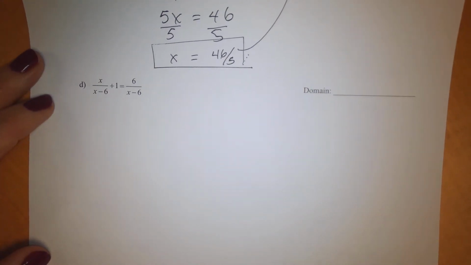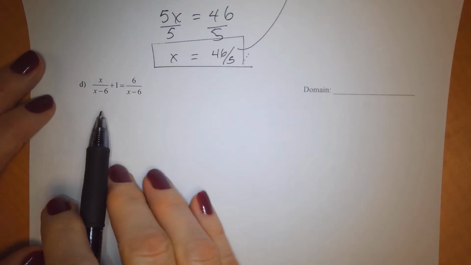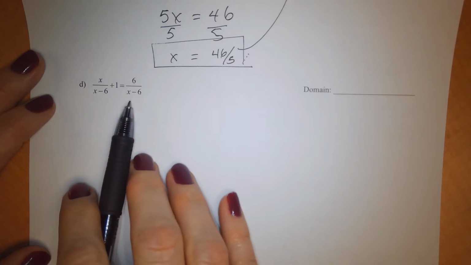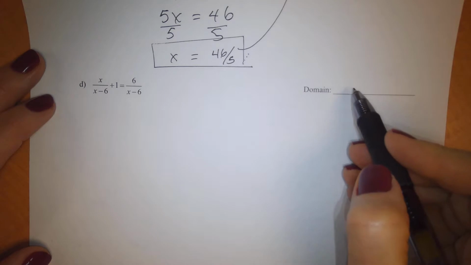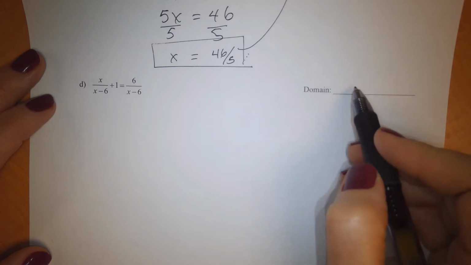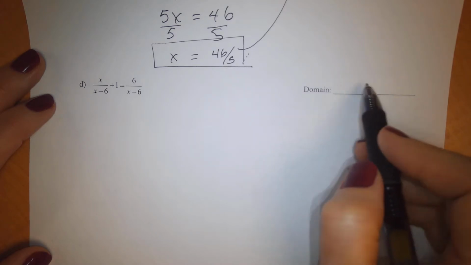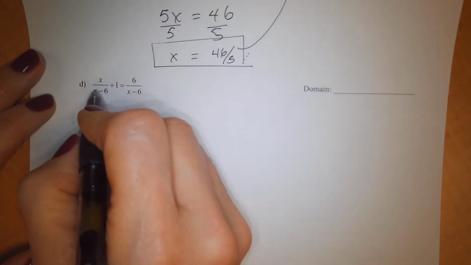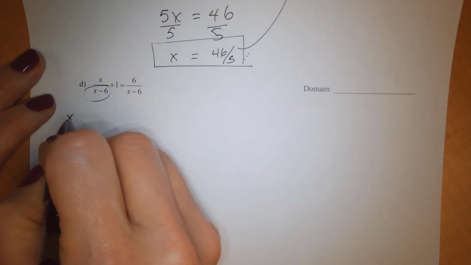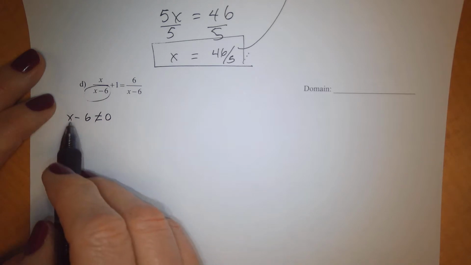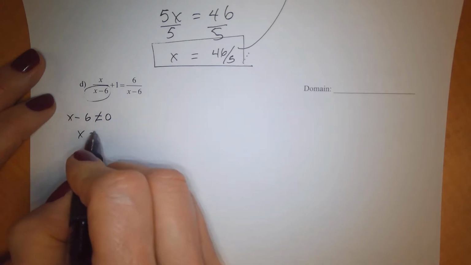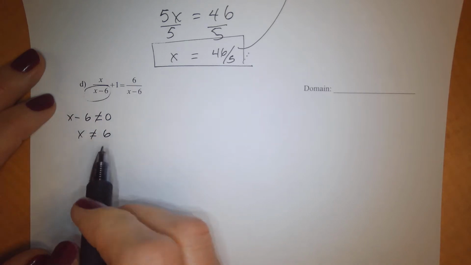Next one. To find the domain, we must look for denominators. We do have a denominator. This time we actually do have a variable in the denominator. So I will actually have a restriction. There will be something that I will exclude from all real numbers. This denominator cannot be 0. By adding 6 to both sides, that means x cannot be 6.